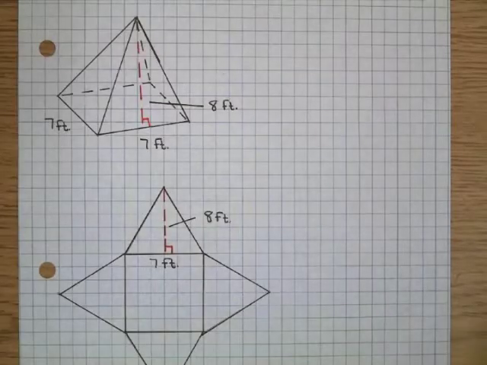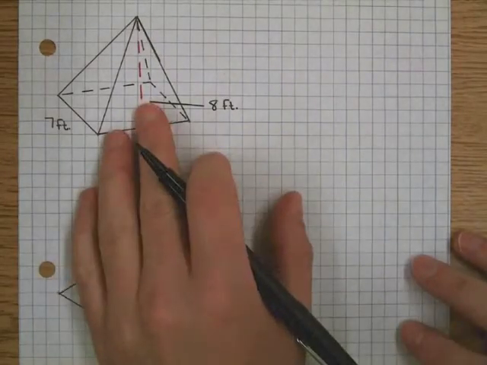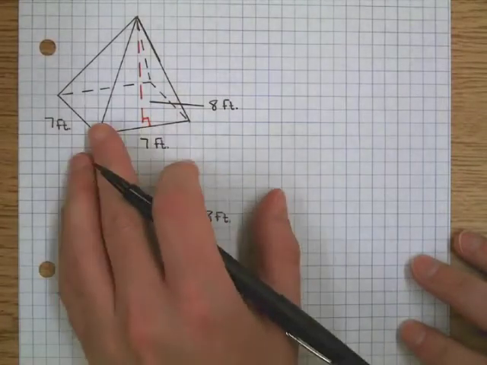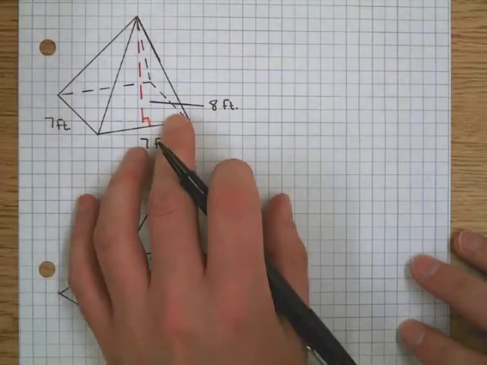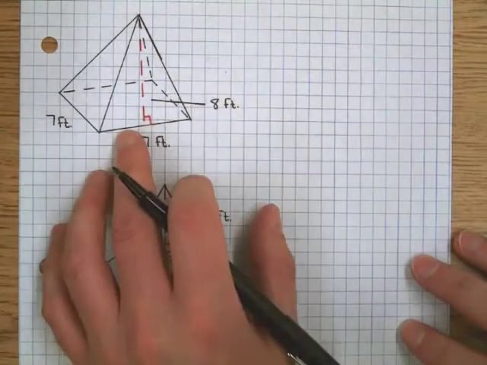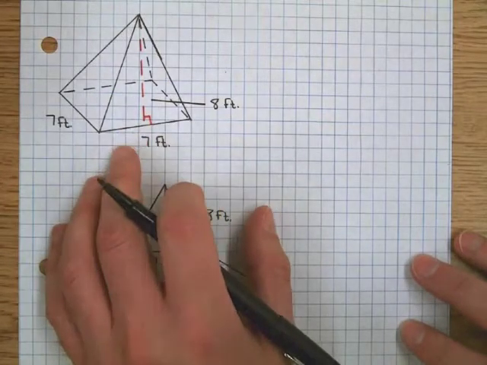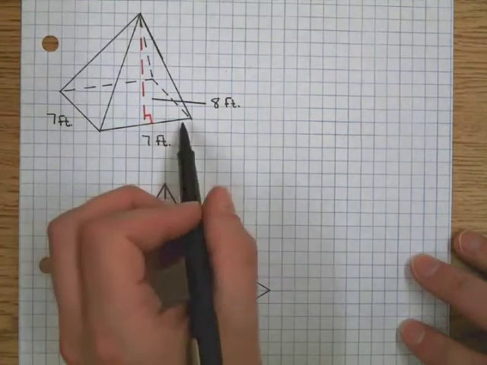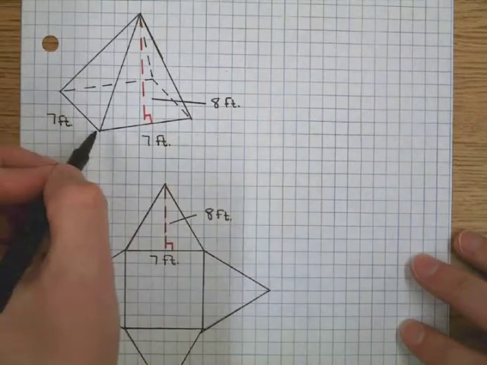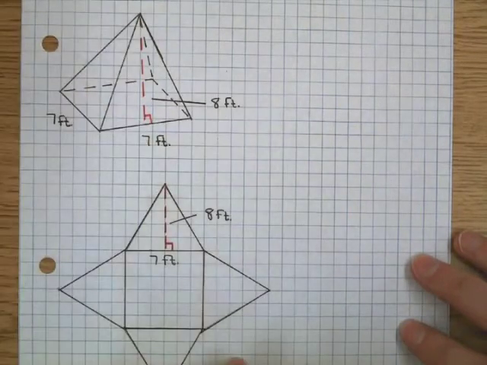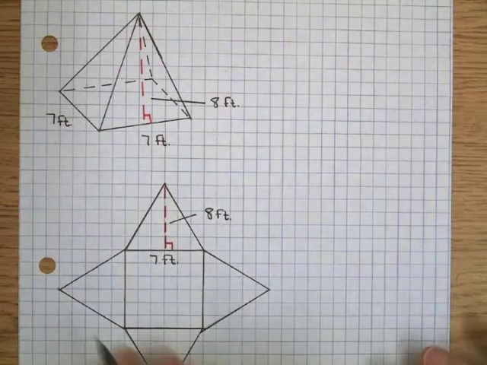Lesson 10-9, Example 2. We're learning how to find the surface area of a pyramid. Here we have a three-dimensional picture of a square pyramid. It has a square base and four triangular faces. We have 7 along here. The dimensions are 7 by 7 with an 8 foot height for the triangular face.